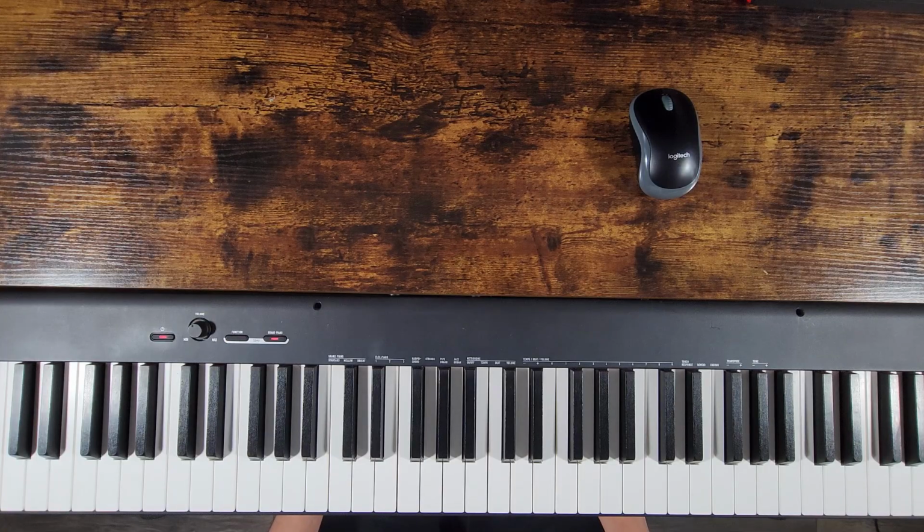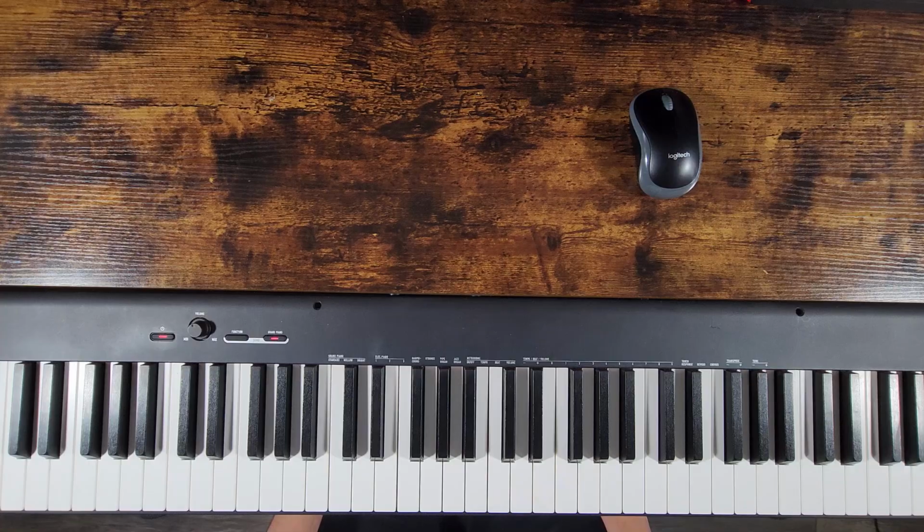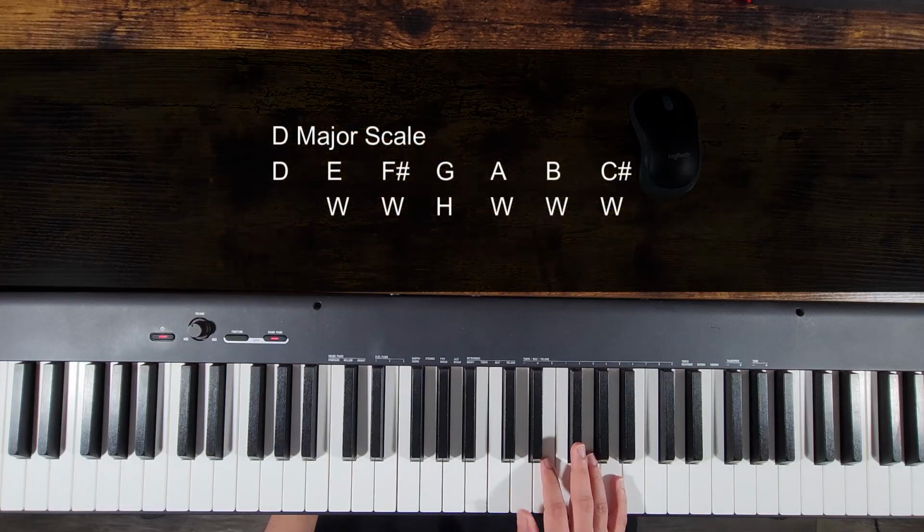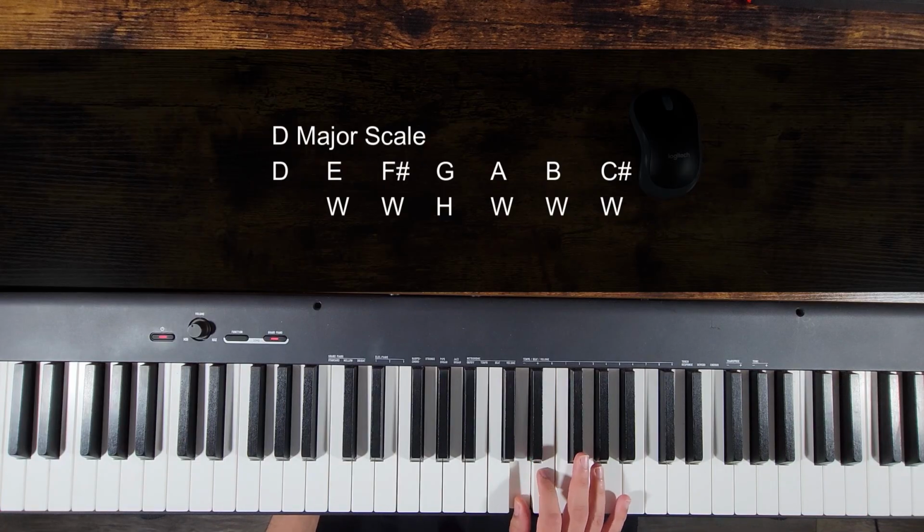I'm going to explain the finger positions that I used to play this scale, and while I do this, the description on screen is going to explain in detail about the whole step or the half step usage and how we came to a given note in that scale. So let's start with the D note, which you start with your finger number 1. So you'll start with the thumb, then you'll go to E, F sharp.